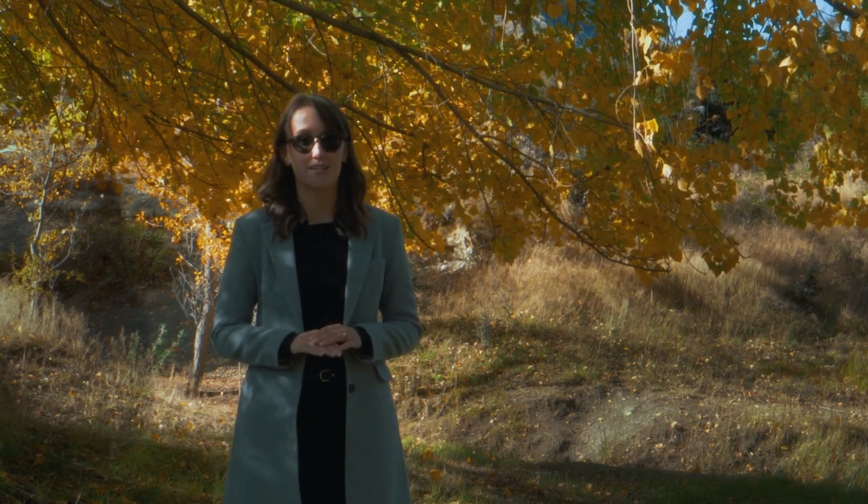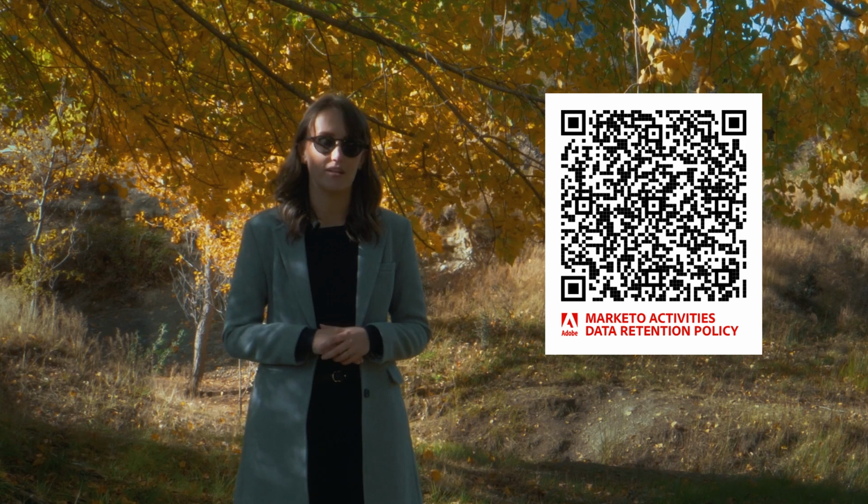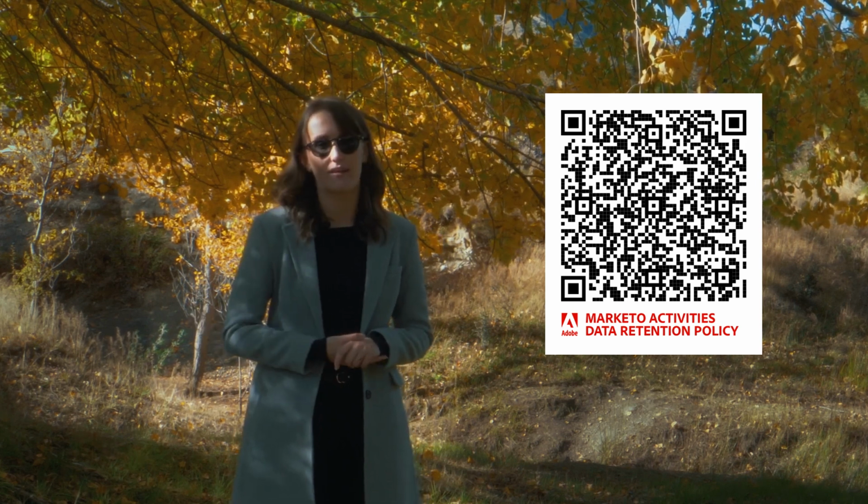It's important for marketers doing a lot of reporting or data digging in Marketo to have an awareness of data retention policies. Adobe Marketo Engage have a great document that helps to highlight what is and isn't included within these time periods, and we'll pop a link somewhere in here for you to learn more.